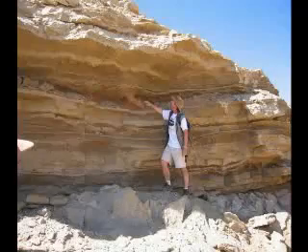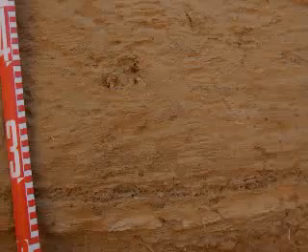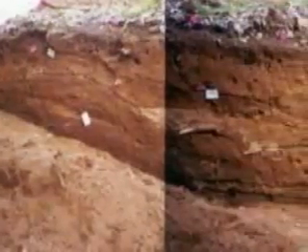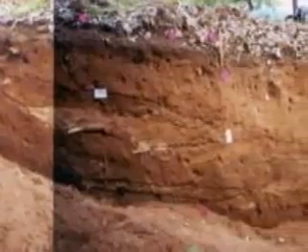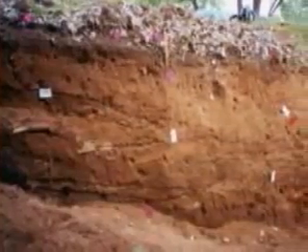And we can see the result of floods. Annual floods, catastrophic floods, local floods. Each type of flood leaves its mark and leaves clues as to how strong it was, how long it lasted, and what sort of material it carried. We can see a number of different floods at different times in the past, going back hundreds of millions of years.